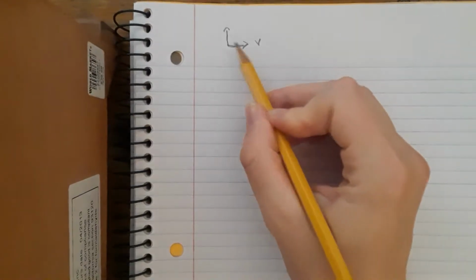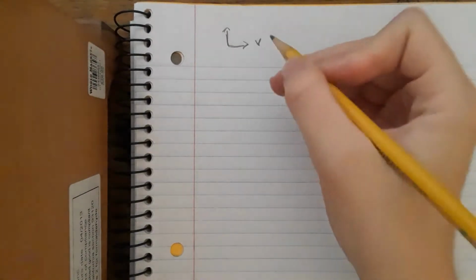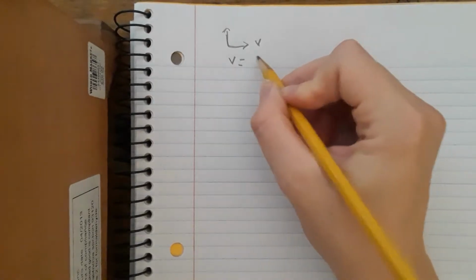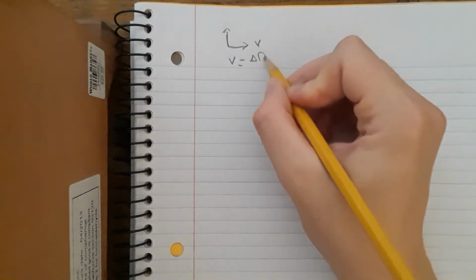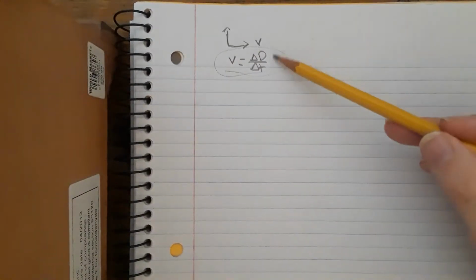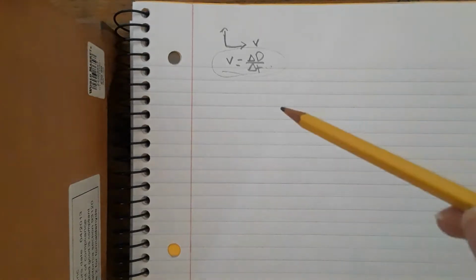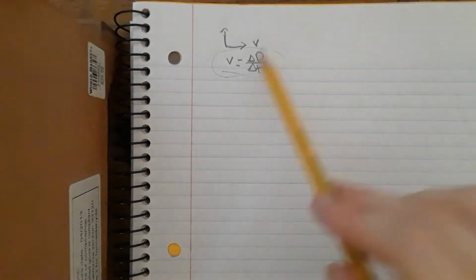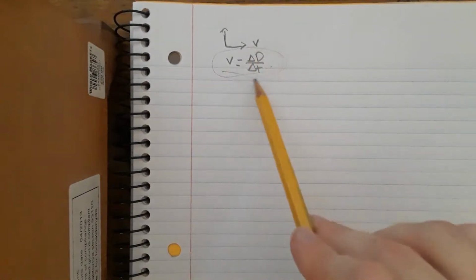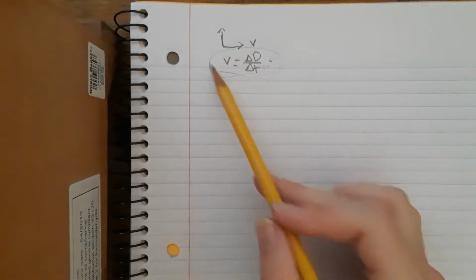So, let's start by explaining the definition of velocity. When it's constant, it is the change in distance over change in time. Now, it must be said that this is only for a constant velocity. If something is accelerating, meaning the velocity is changing, then this is not the accurate definition. There are things you need to add that zero out when it's constant, and therefore you're left with this.